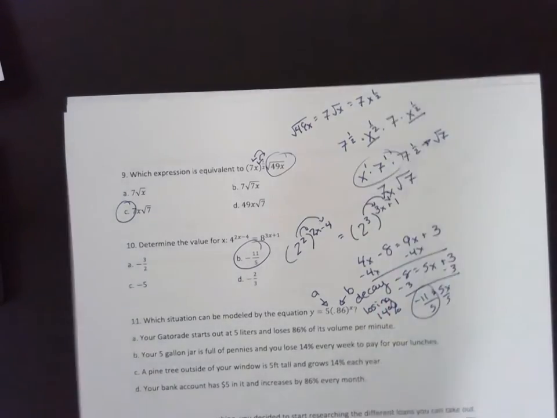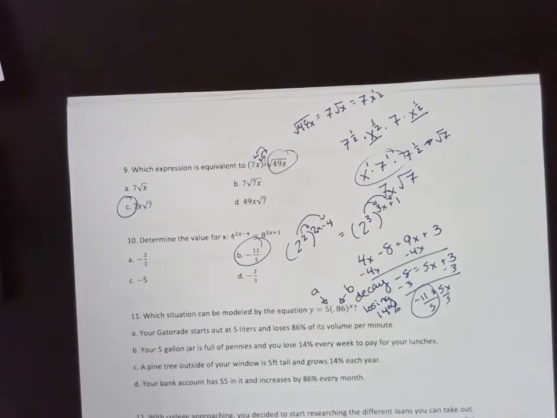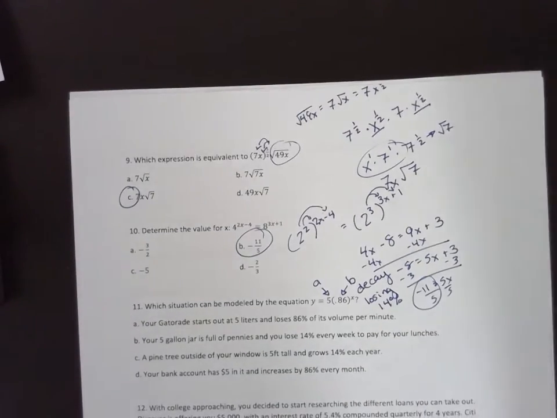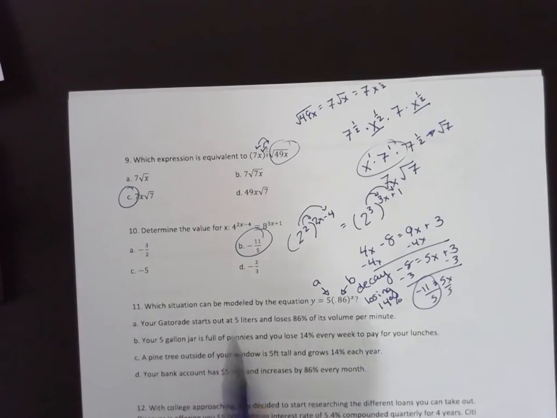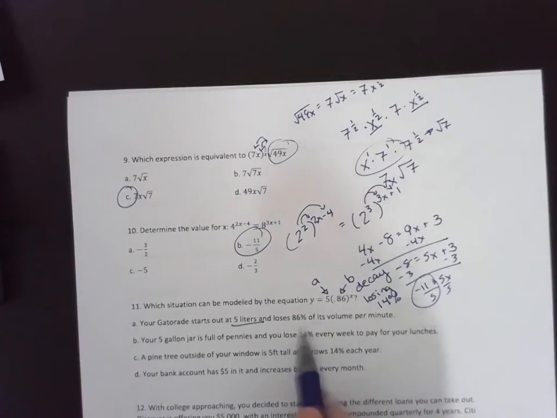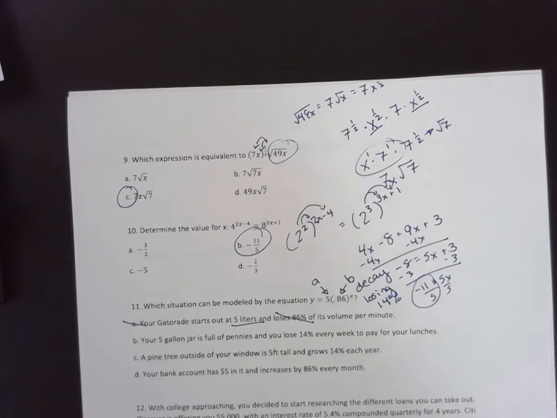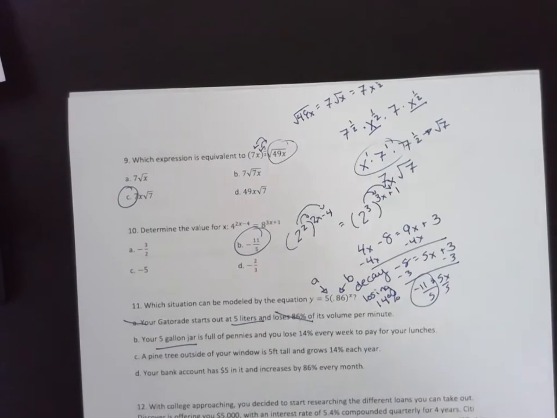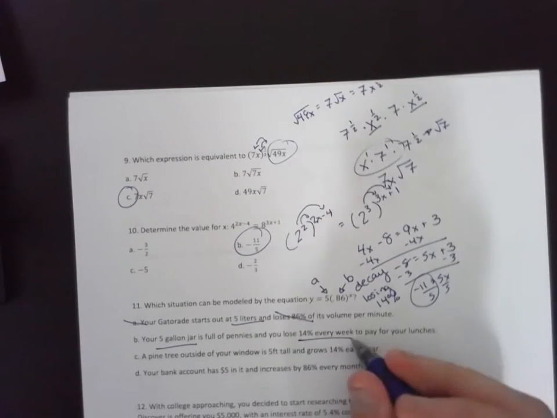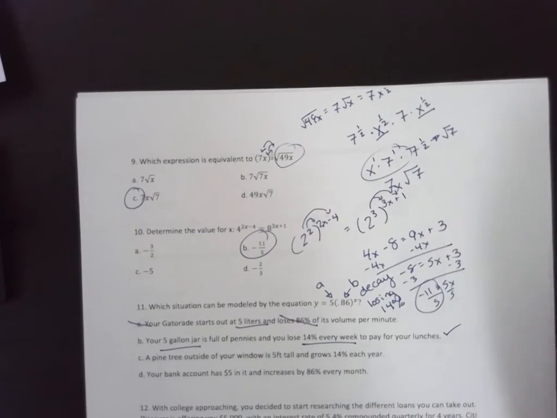Because if I have 86% of something, I'm losing 14% of it. So your Gatorade starts out at 5. That's good. That's a check. But I'm not losing 86. That doesn't make sense. Your 5-gallon jar, boom, starting value of pennies, and you lose 14% every week to pay for your lunches. That works. Right now, that's a pretty solid answer.